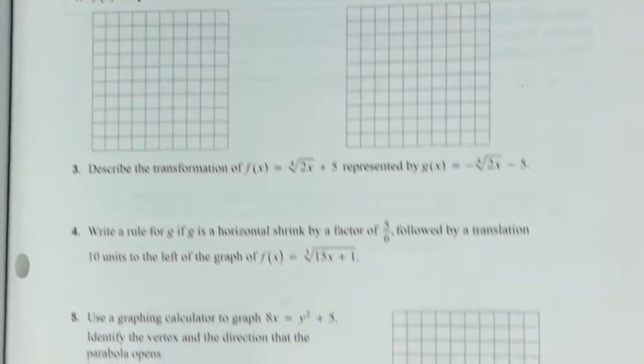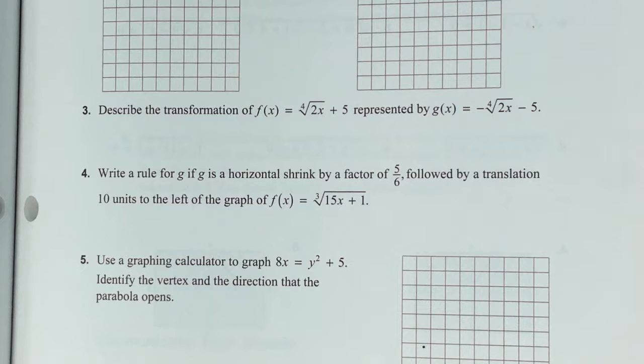So switch gears here, go back to your student journal. Page 137.